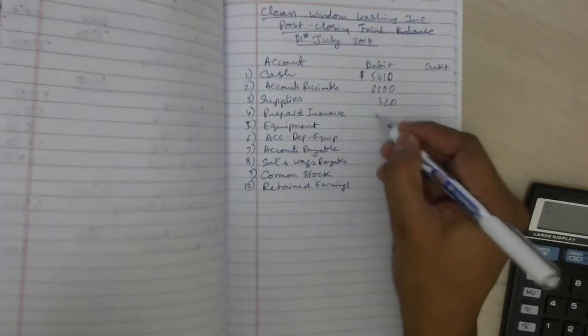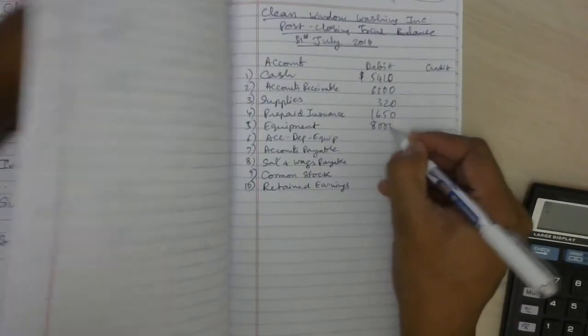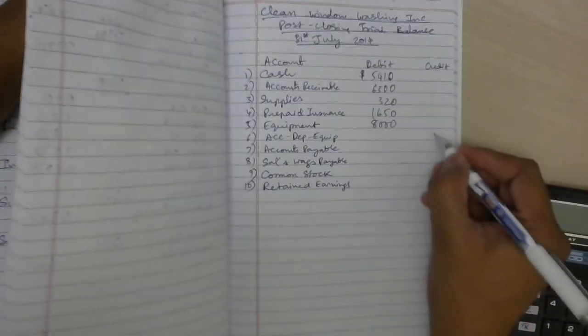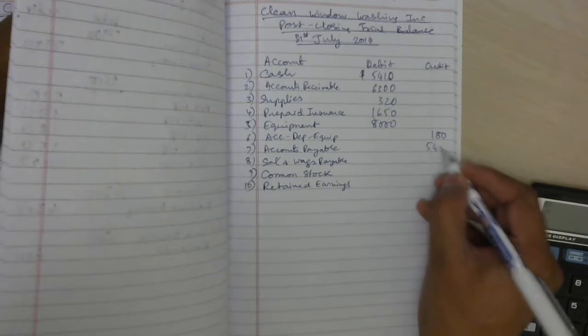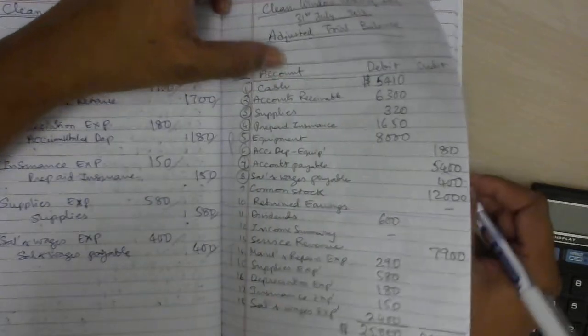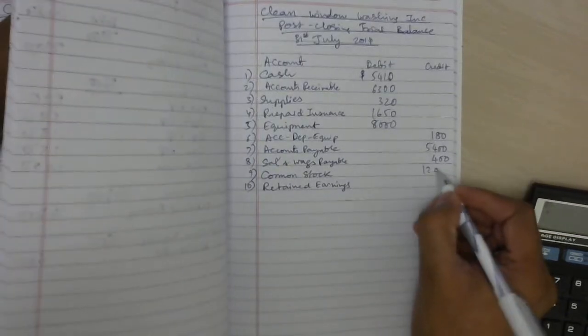Then prepaid insurance at 1650. And equipment is at 8000. Then accumulated depreciation is a credit balance of 180. Accounts payable 5400, and salaries and wages payable 400. Then common stock of 12,000.